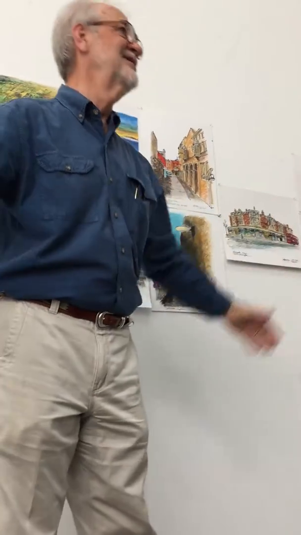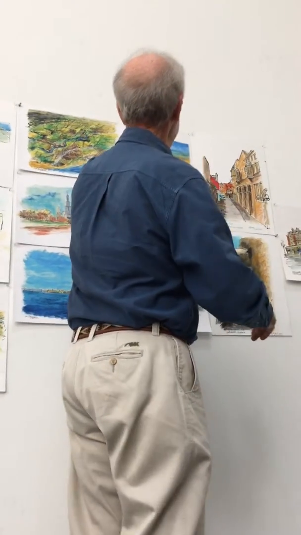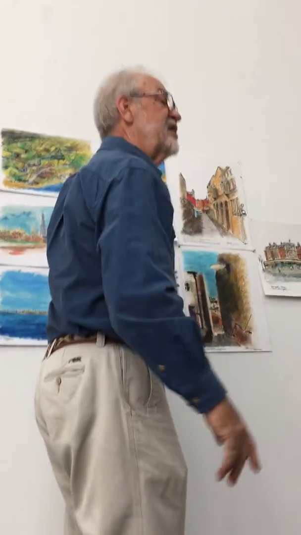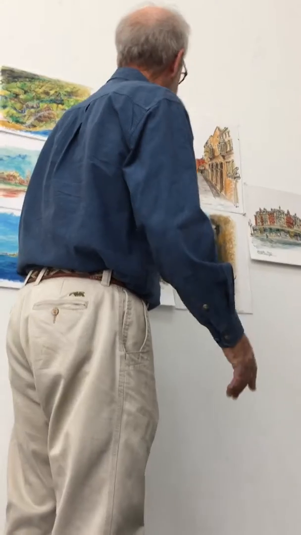This cargo ship came by. And it was obliterating my drawing. How dare it? So it cruised on. And then I finished it after dinner in the hotel room. Why not? So I finished the drawing doing this.